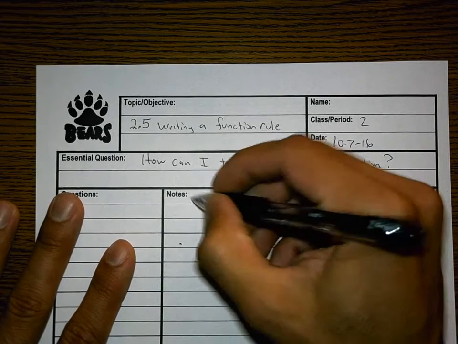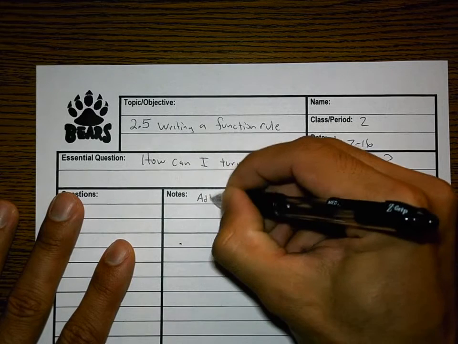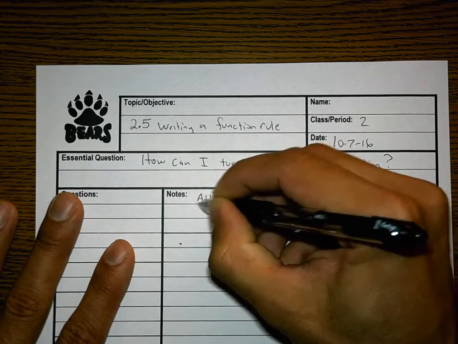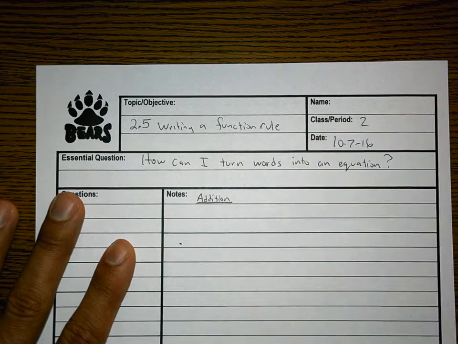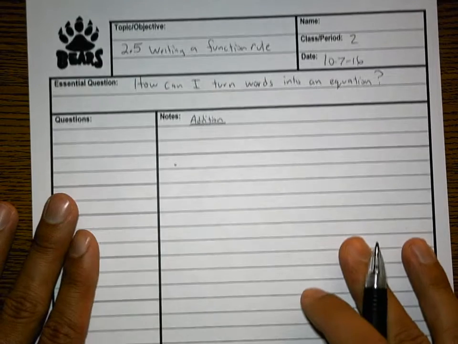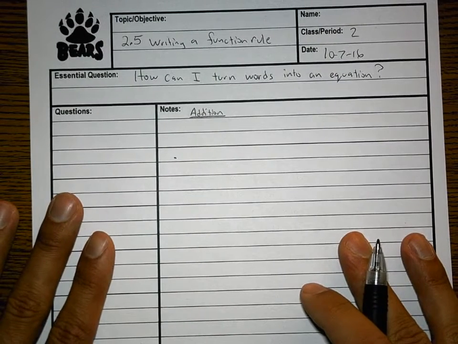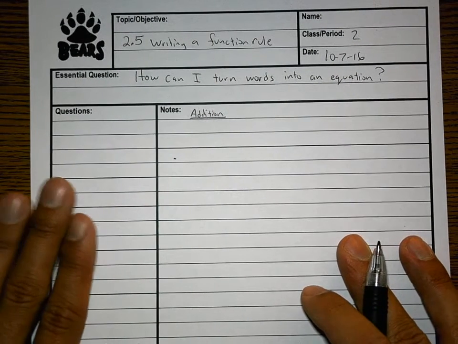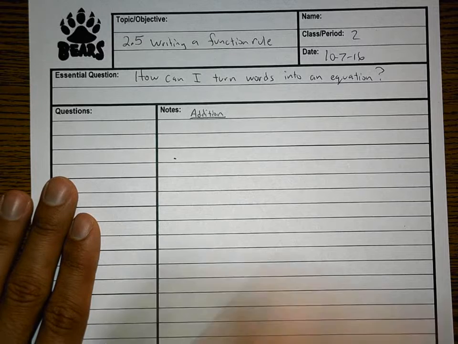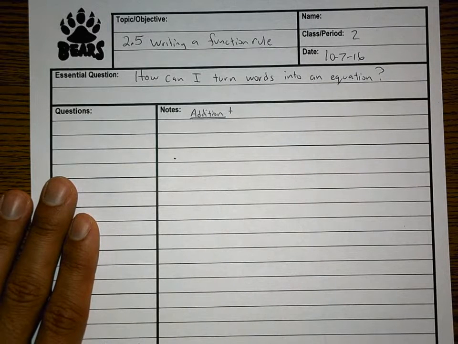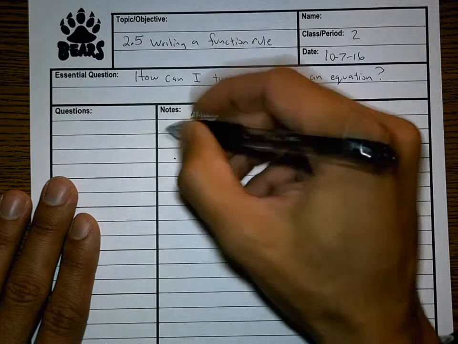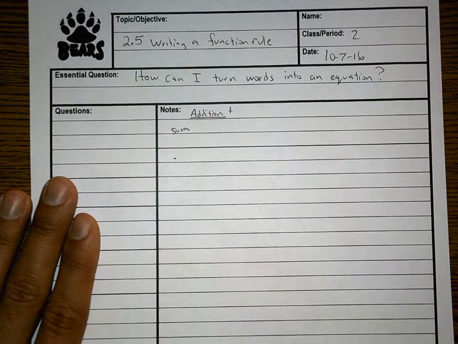And so let's write down a few things that I'm hoping we've learned in previous years of school. Okay? Let's start off with words like addition. There are some words, when you see them, that mean addition. Like the word sum.